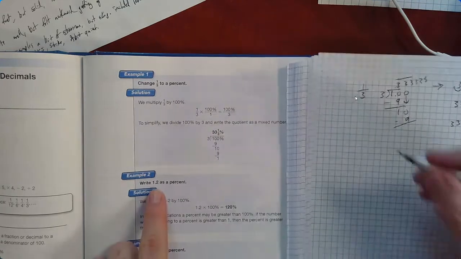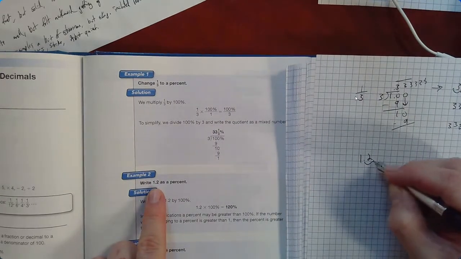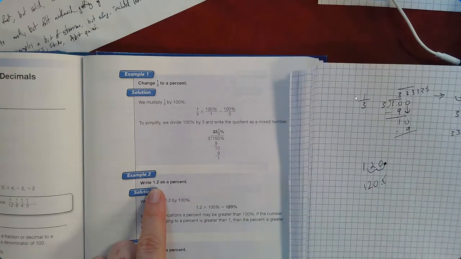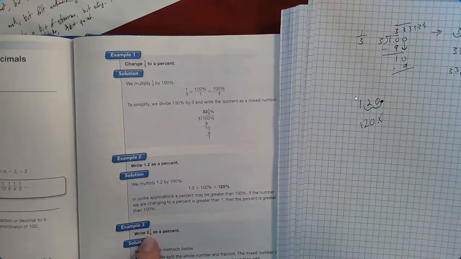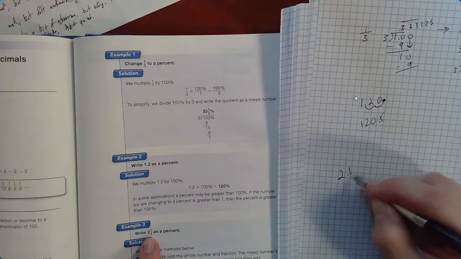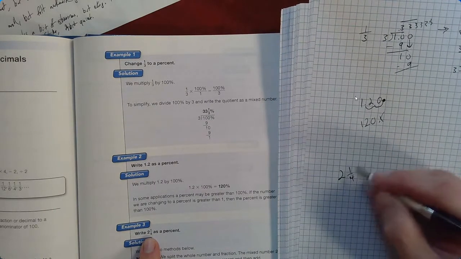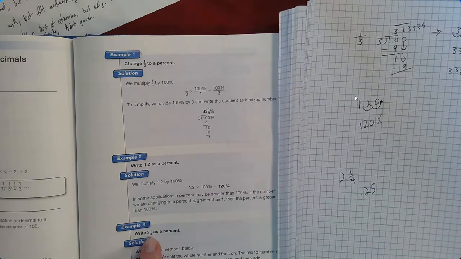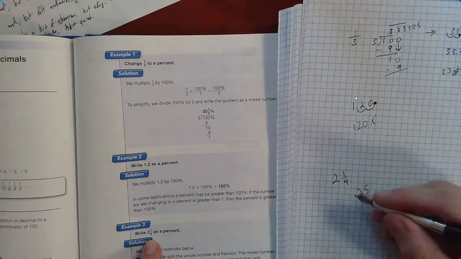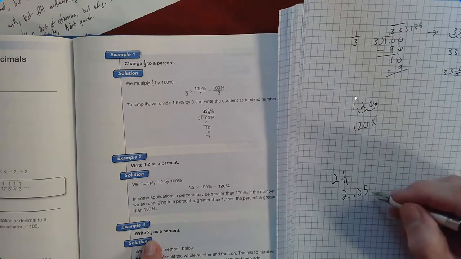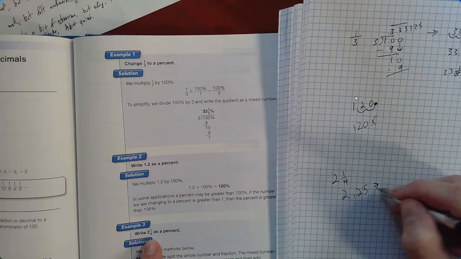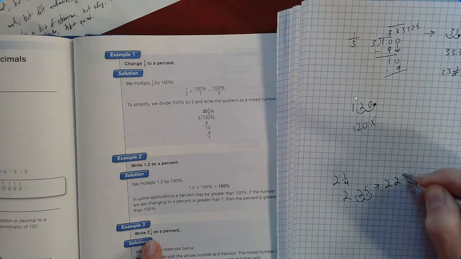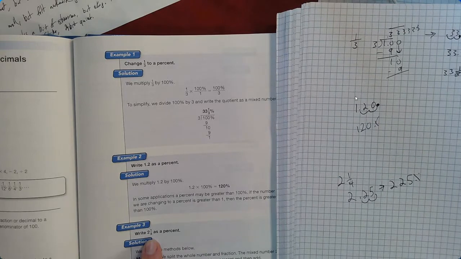Write 1.2 as a percent. 1.2, you just move that decimal over. So now 120%. 2 1/4 as a percent. You should, at this point, know that a quarter, 1/4, is 0.25, right? 25 cents. So 2.25 is it as a decimal. Changing it by moving over 2, and we have 225%. Okay.